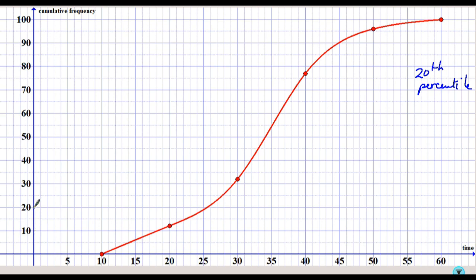So this person here, who is number 20, arrived at a certain moment in time, which is, say, it looks like 25.5. At this moment of time, 20% of the people had already arrived. So the 20th percentile is a value below which 20% of the data lie.